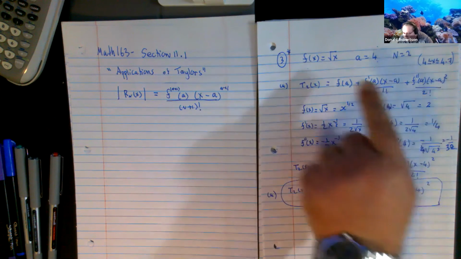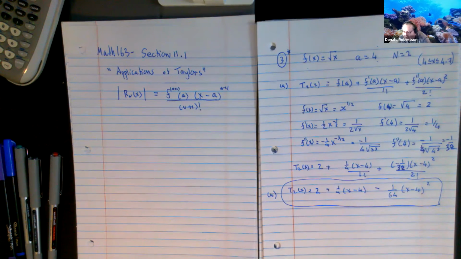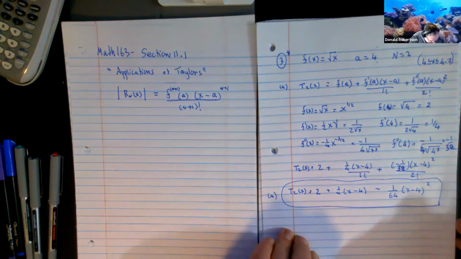Now, these are quite time consuming. This is a very simple function. Can you imagine what it might be like when it's x cubed sine x? You know, you might have a lot more work to do. But the process will stay put, just the amount of work involved might change. Now, part B is a little bit trickier.